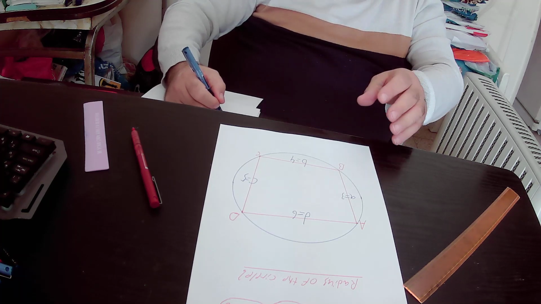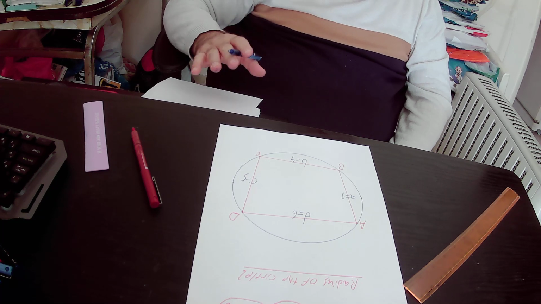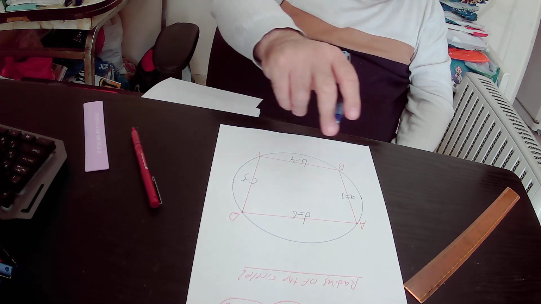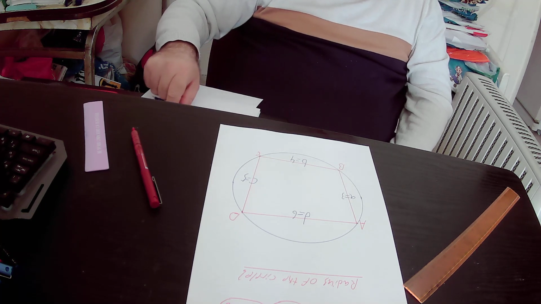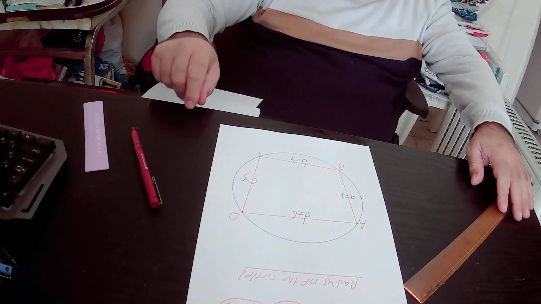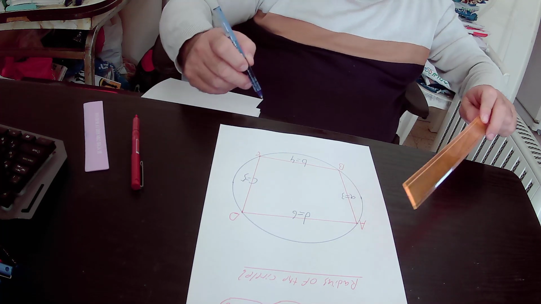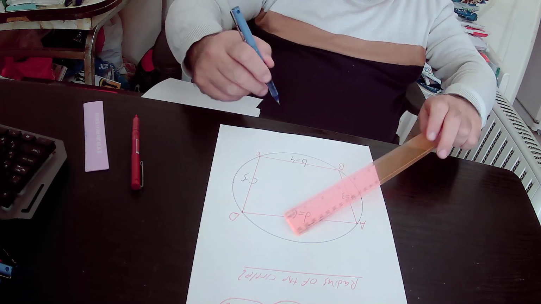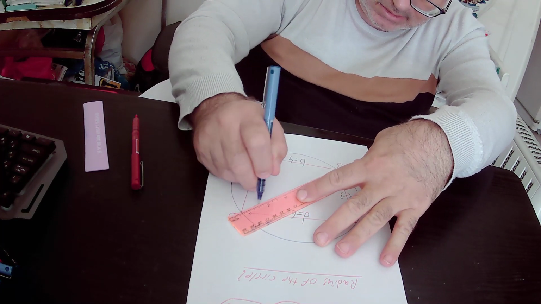According to rule number 2, if we have quadrilateral ABCD that is inscribed by a circle, like in this drawing, then the product of its diagonals, quadrilateral ABCD has 2 diagonals, diagonal DB.